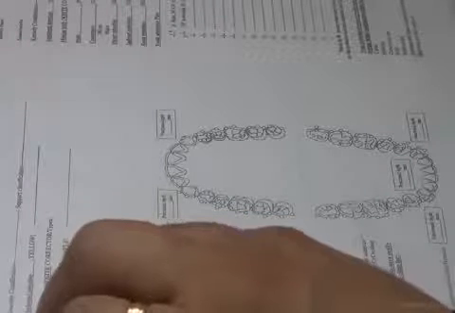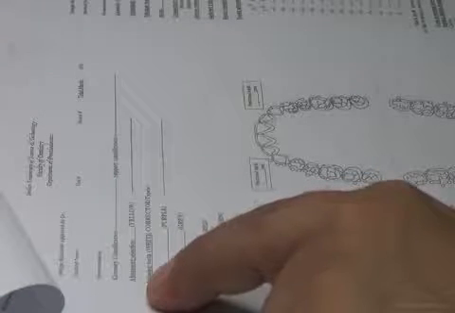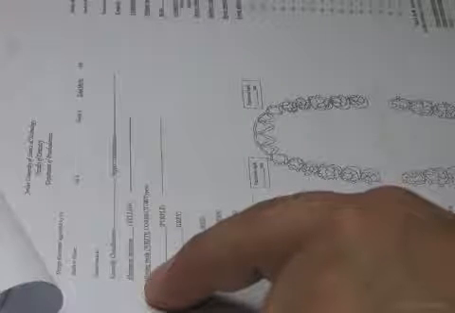Missing teeth, we're going to wipe them away with a corrector. Teeth intended for extraction, we leave them. We don't draw on them, but we leave them on the page to note for the technician that there is a tooth here, so you are not confused, even if it's planned for extraction.